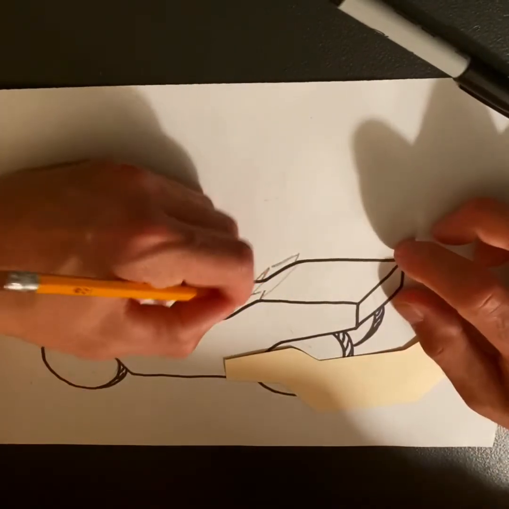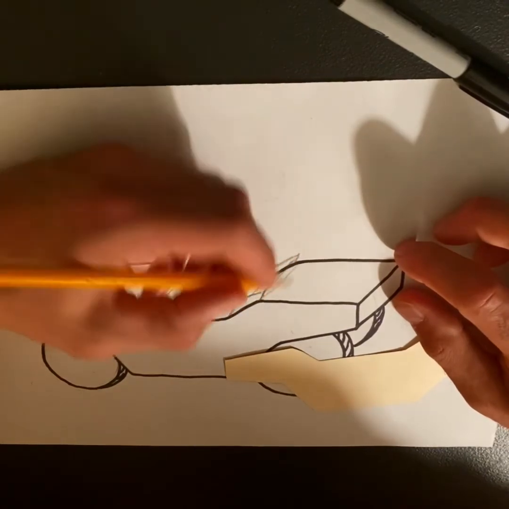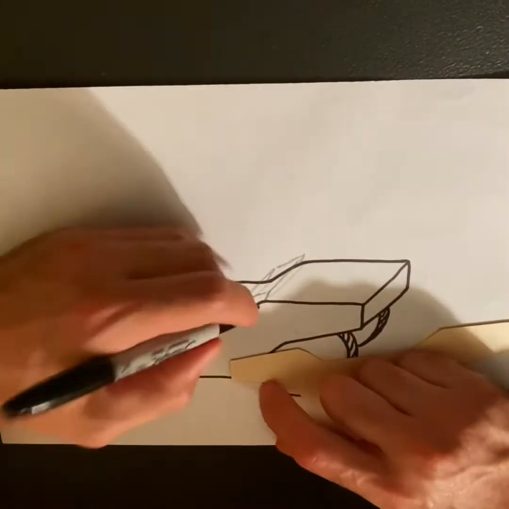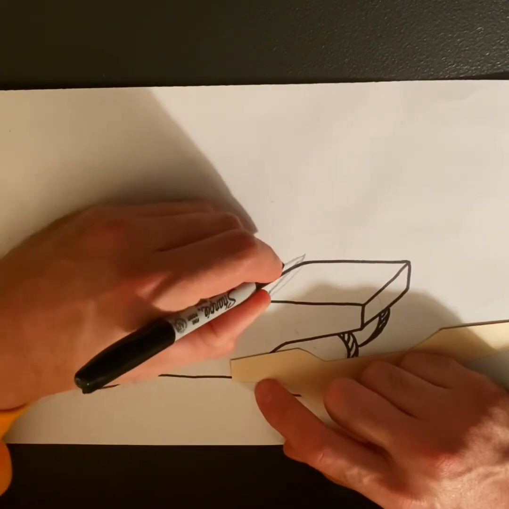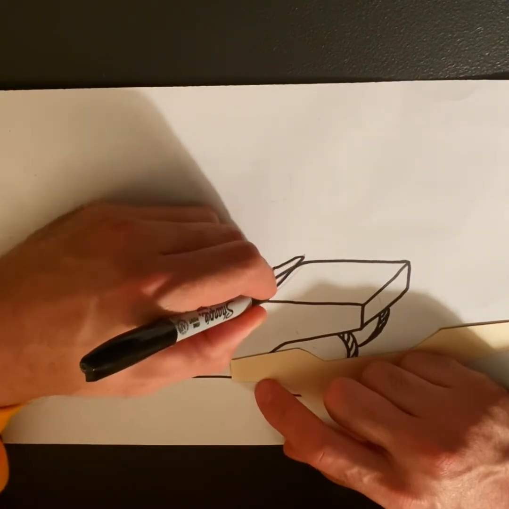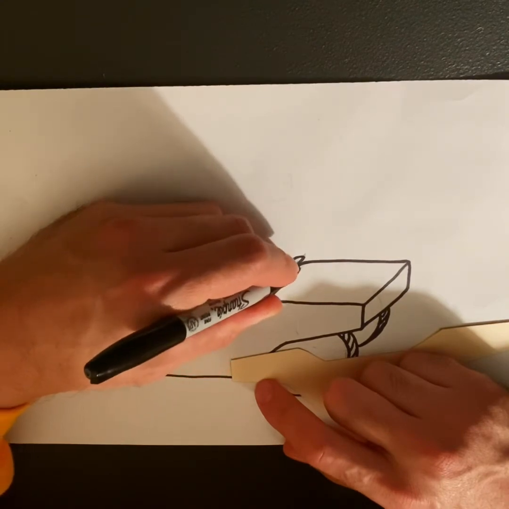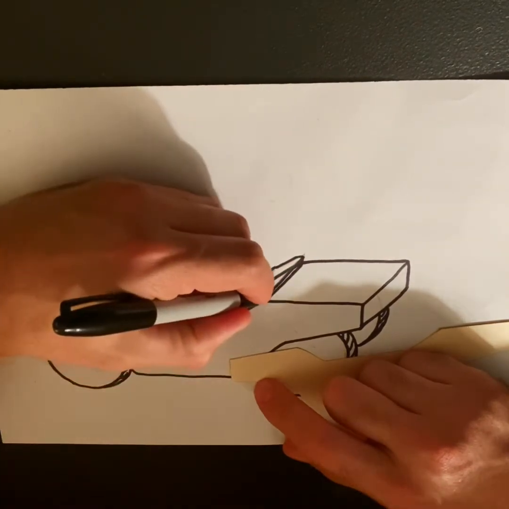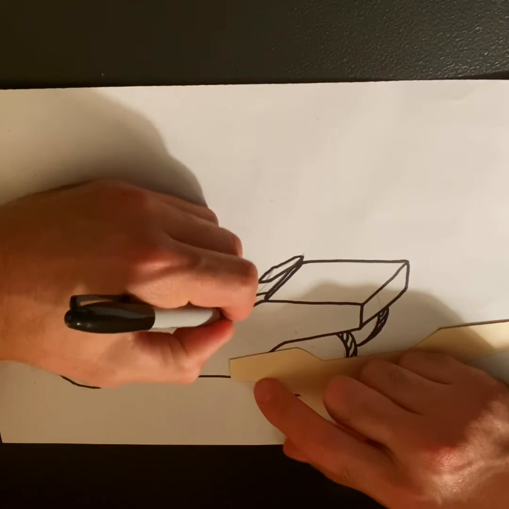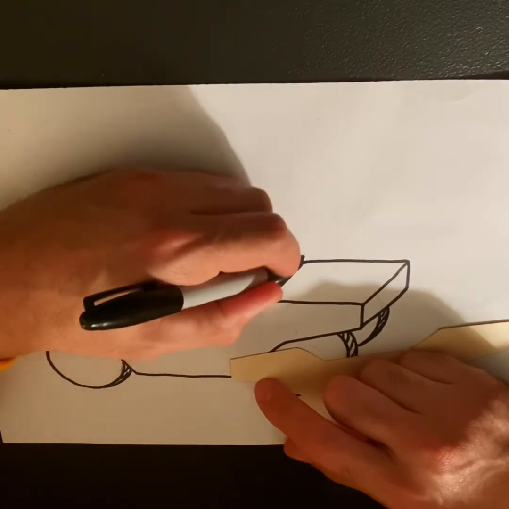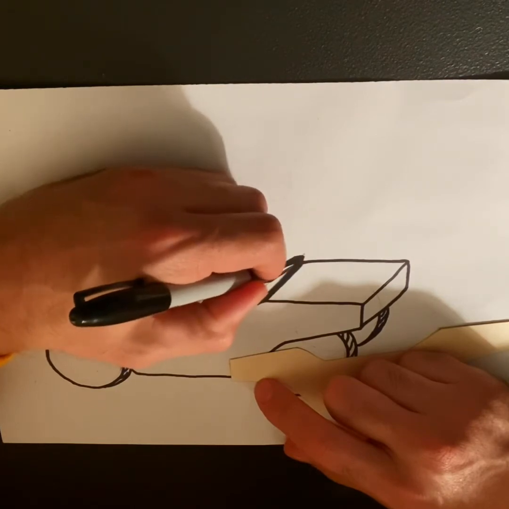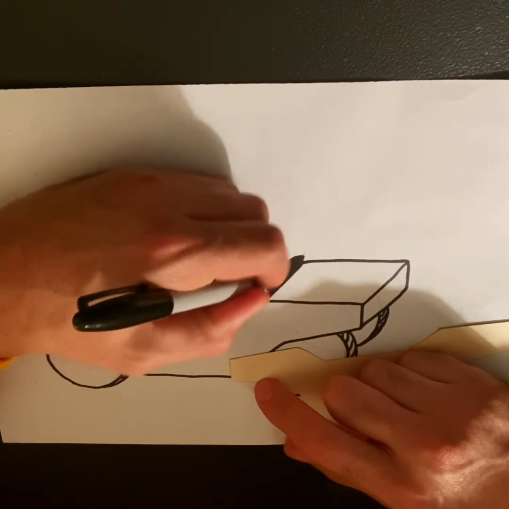All right, kind of connect. Maybe we want it to be a little bit more rounded, so round it a little bit. All right, I'm just going to fill that in. It's going to be sort of our luxury seating, so to speak.